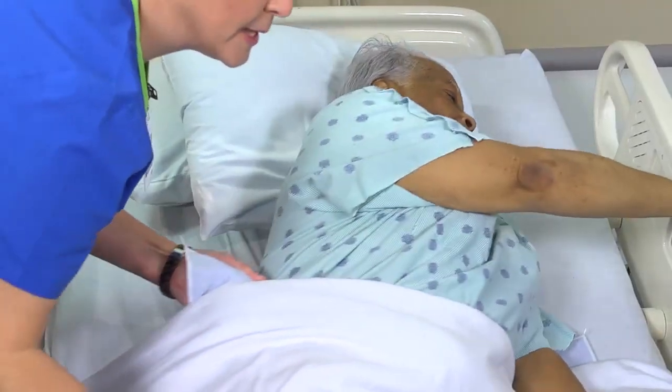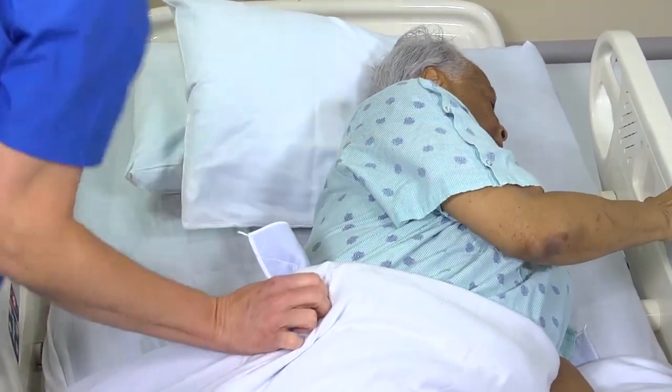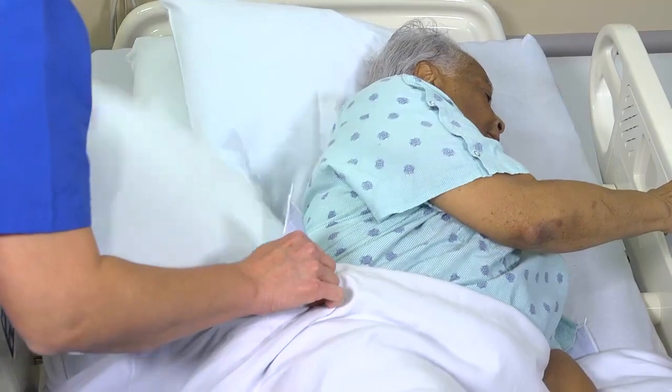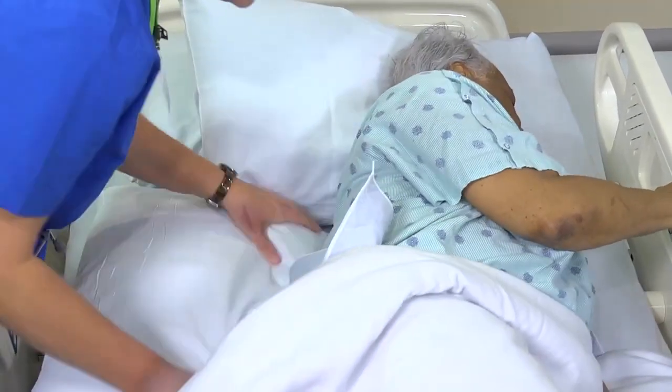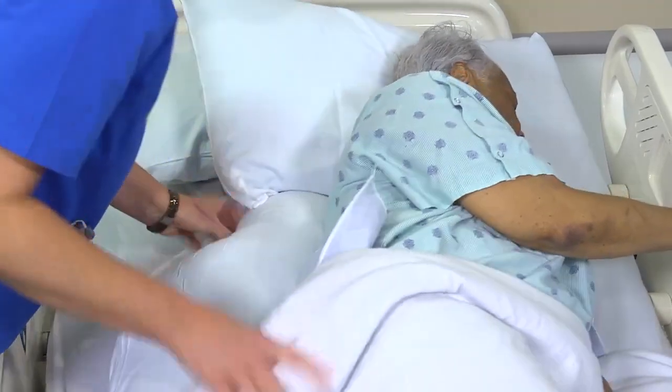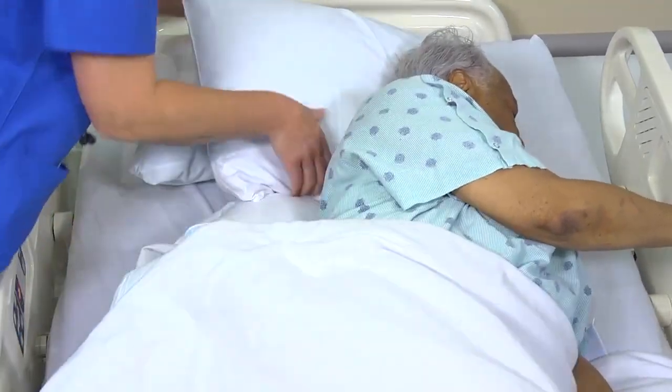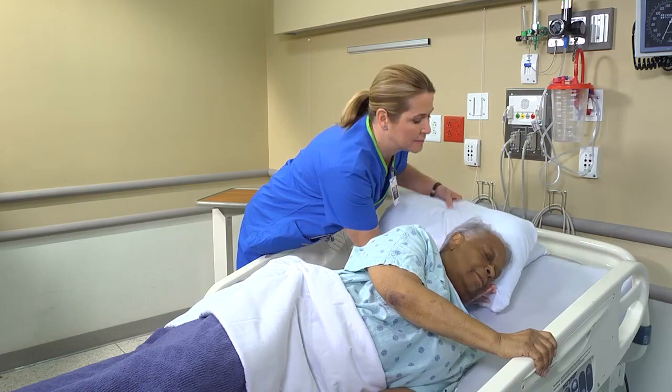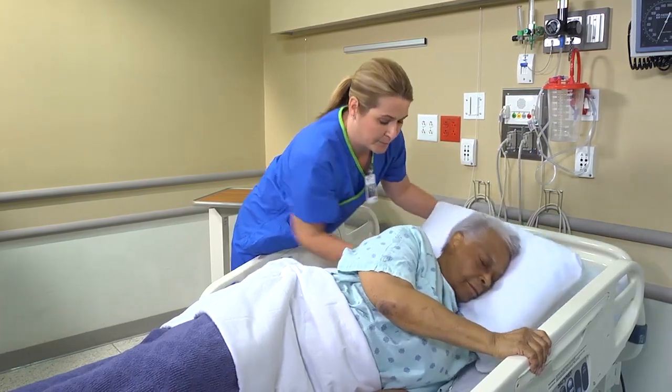Promote lung expansion and drainage on the affected side by turning the patient at least every 2 hours. If she can tolerate it, position her to allow drainage by gravity. Or, if she needs unilateral re-expansion, have her lie with her good side down and the affected lung up.